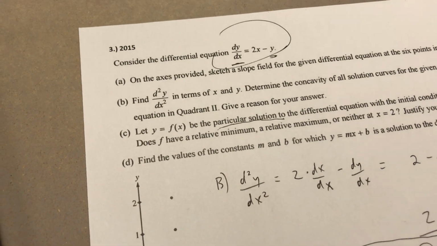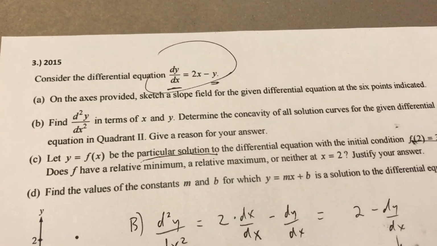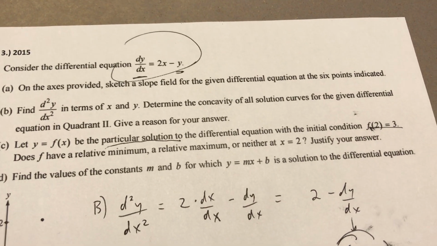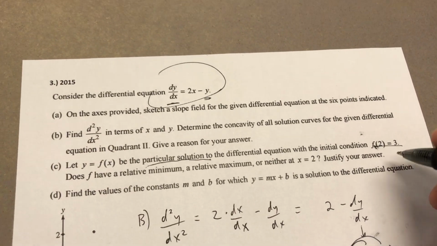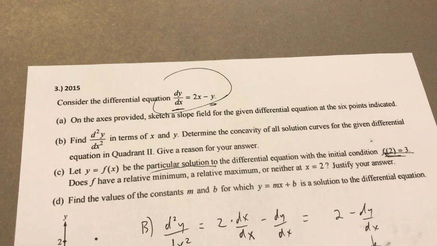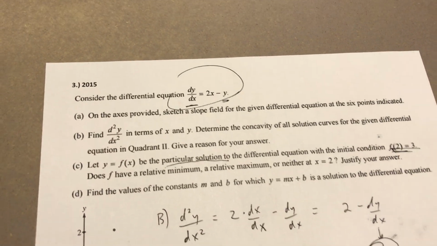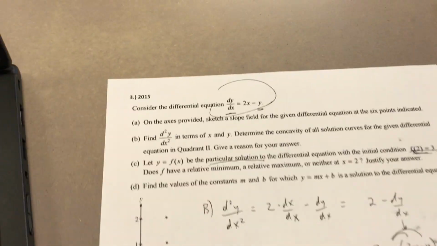Okay, part C says let f be the particular solution. They don't ask us to find it. They do tell us that it passes through the point 2, 3. And they ask if it has a relative minimum, relative maximum, both or neither at that particular point.